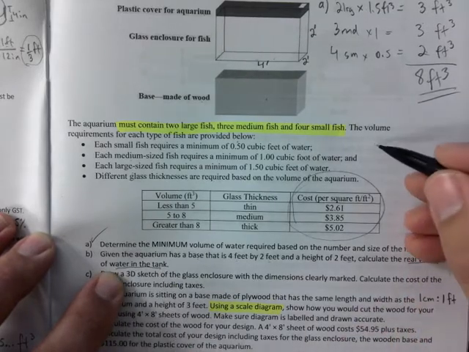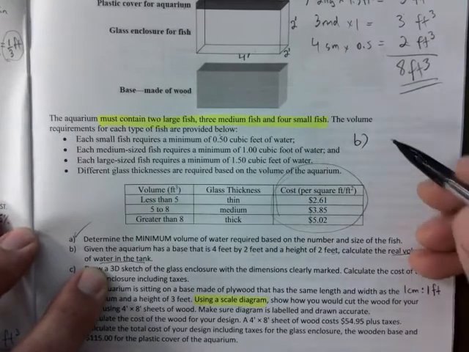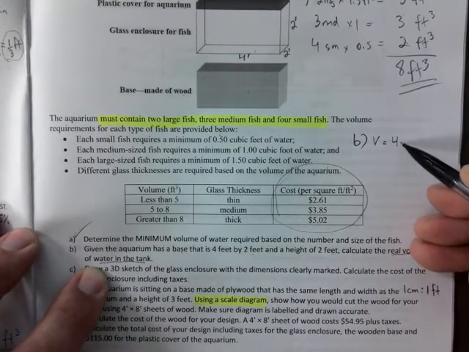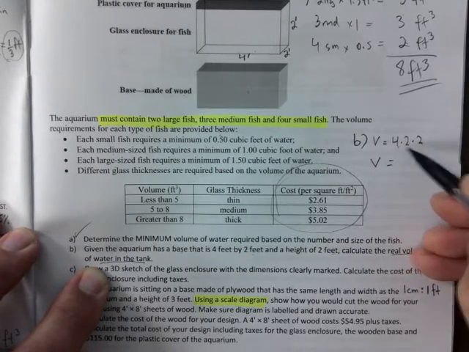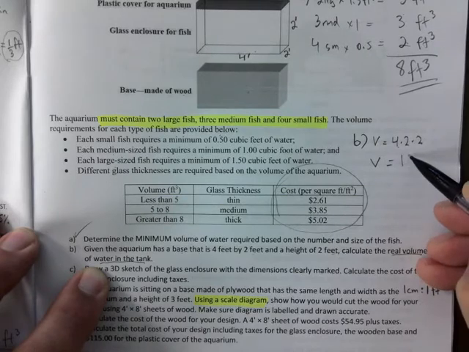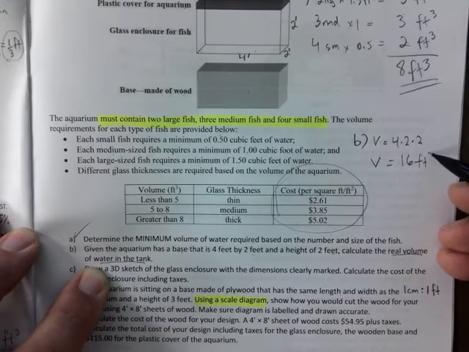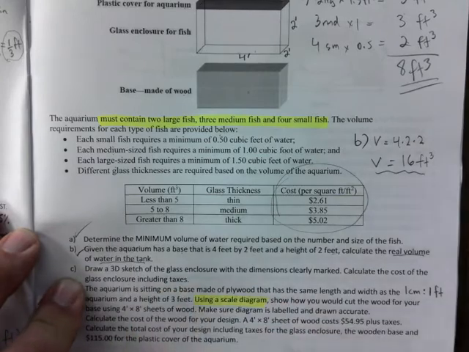I think I can do that here, right? B is right there. The real volume would be 4 times 2 times 2, right? So that's 4 times 4, that's 16 cubic feet. 16 cubic feet. Got it. Boom. I'm done with B.